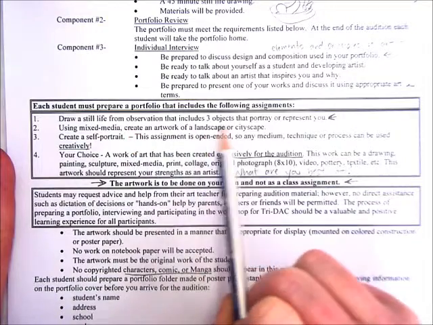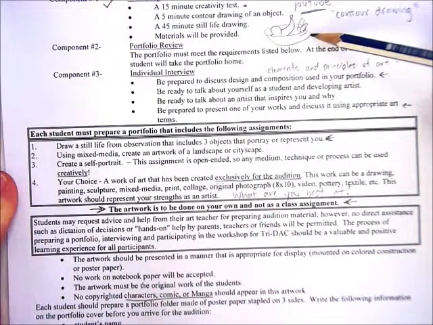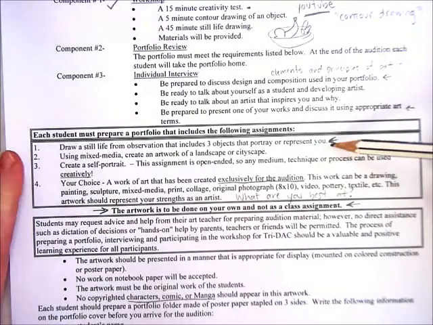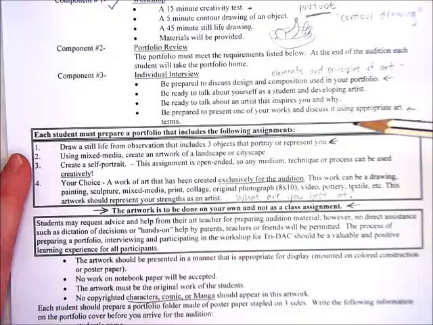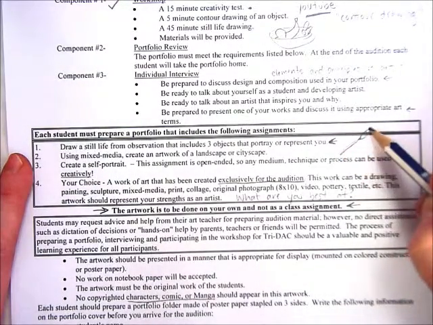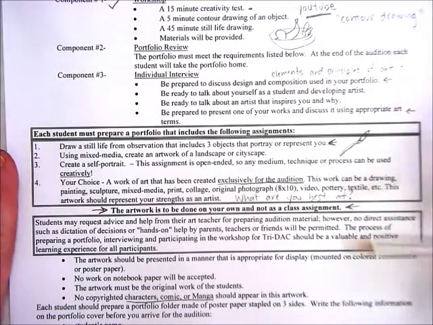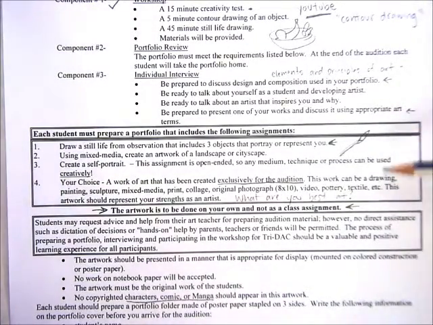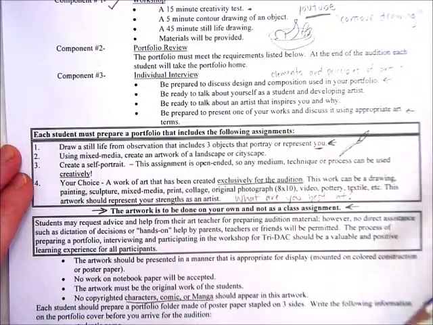So when you're drawing this still life, remember, you're going to set up some things, look at them and draw what you see. They need to represent you. And be prepared to talk about how each object represents you. Think about things like a paintbrush, which seems like an obvious choice if you're a painter, or maybe a pencil, or hobbies you like, things you like, food you like, things that represent who you are.